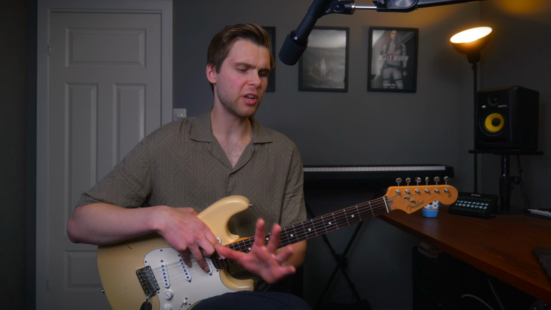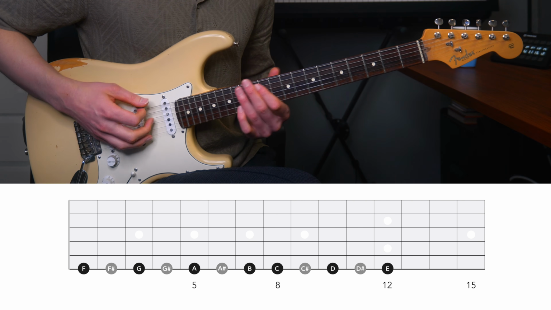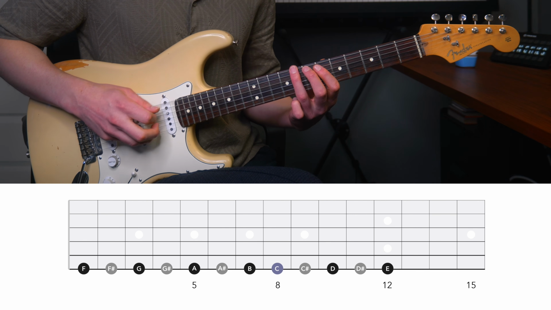I'm going to show you 3 big shapes you can use across the whole fretboard. First, you need to find the root note on the low E string. In this case, that's going to be the 8th fret of the low E string.